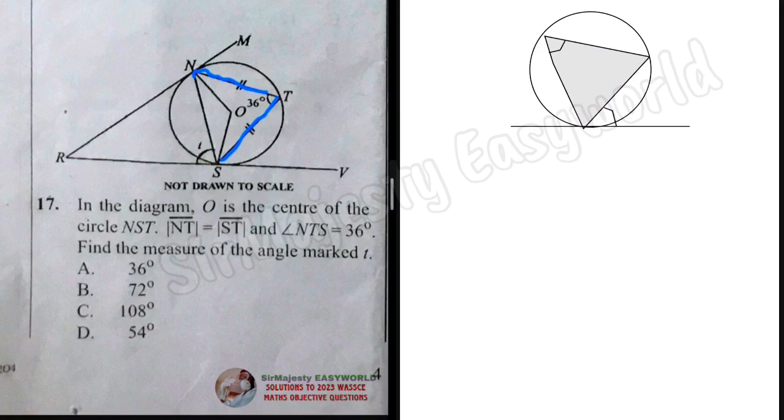So this angle here, theta, is equal to this angle here.